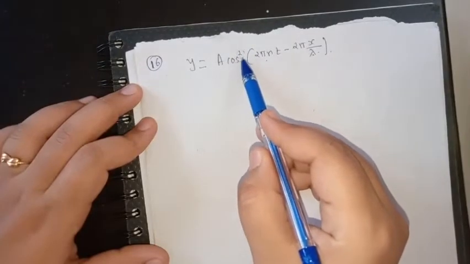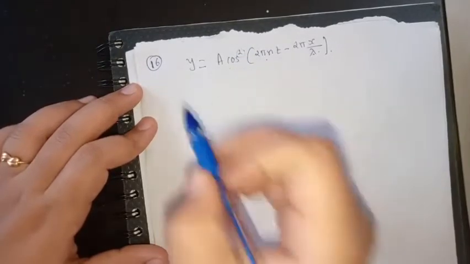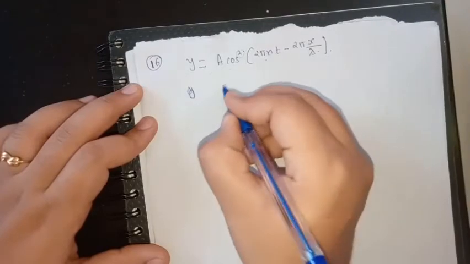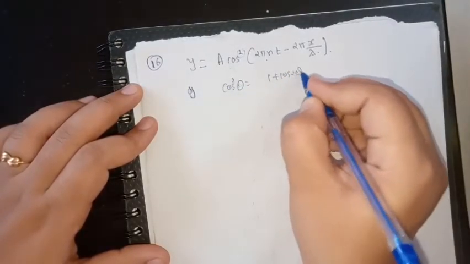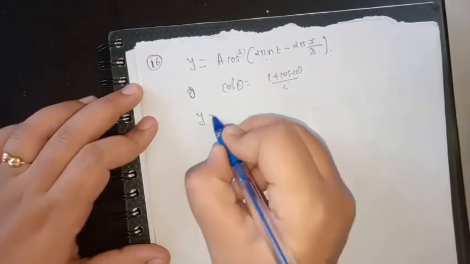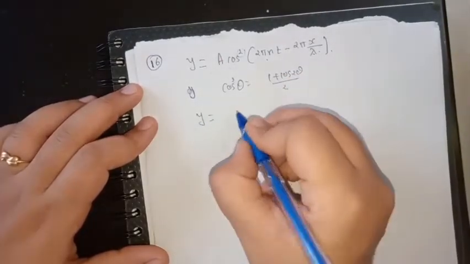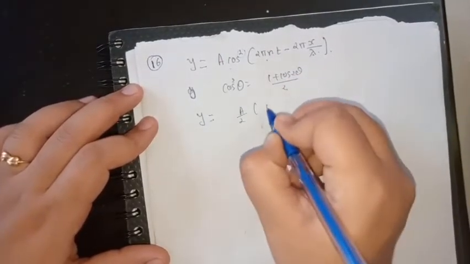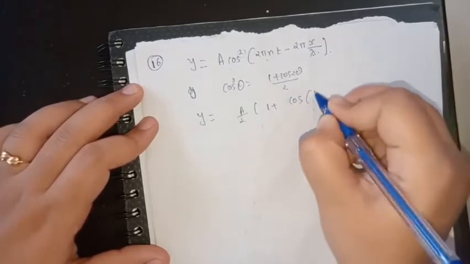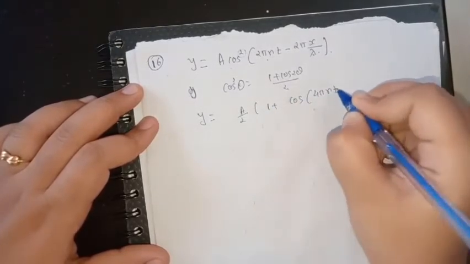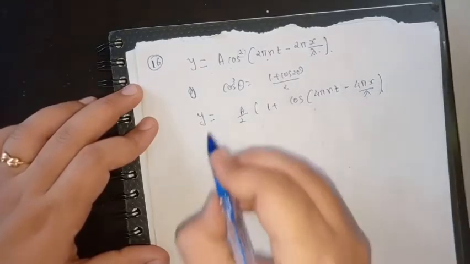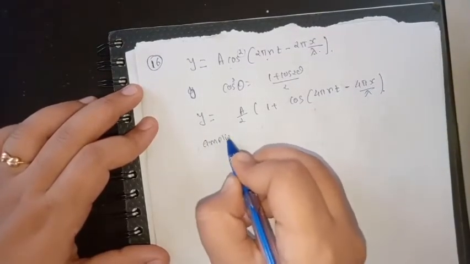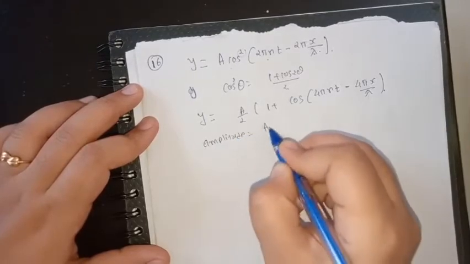So convert this cos square into power 1. Cos squared theta can be written as (1 plus cos 2 theta) by 2. So y will be a by 2 times (1 plus cos of (4 pi n t minus 4 pi x by lambda)). So the amplitude will be a by 2.